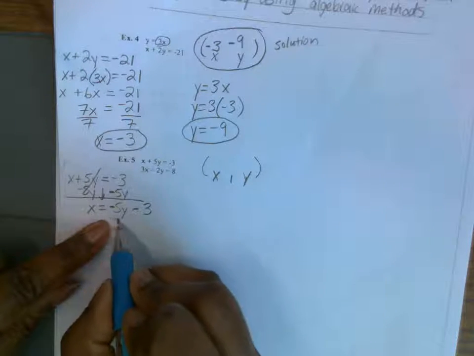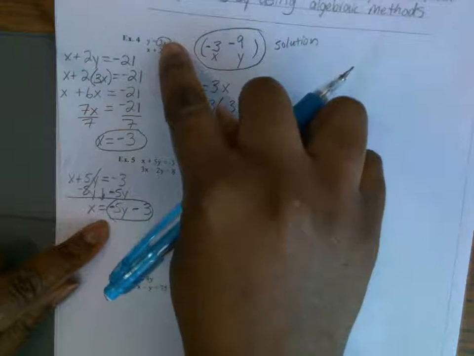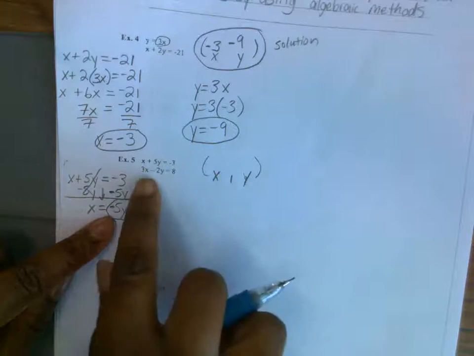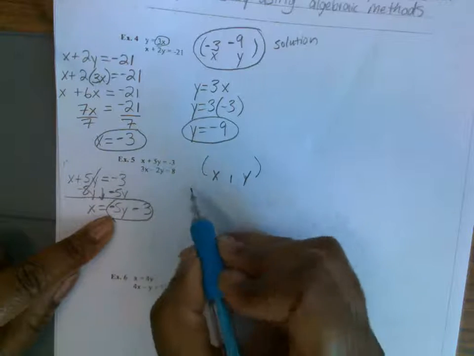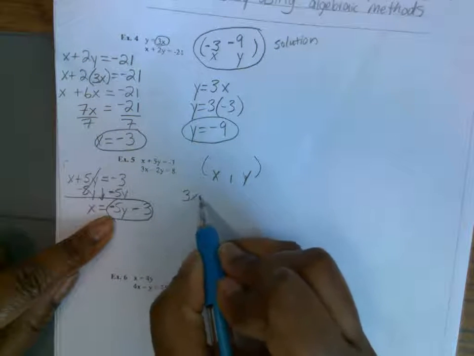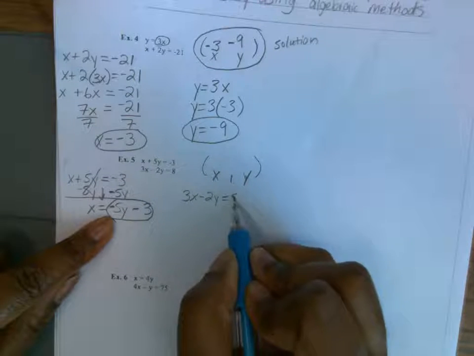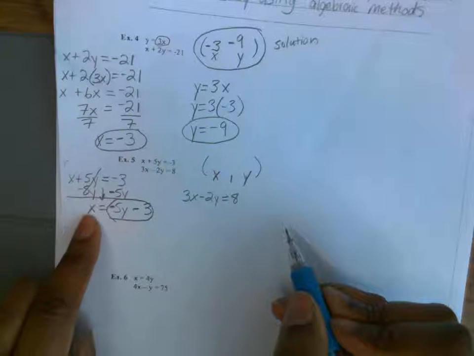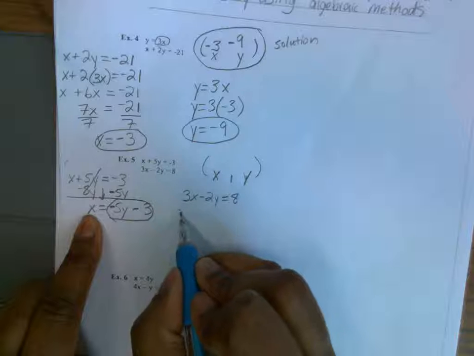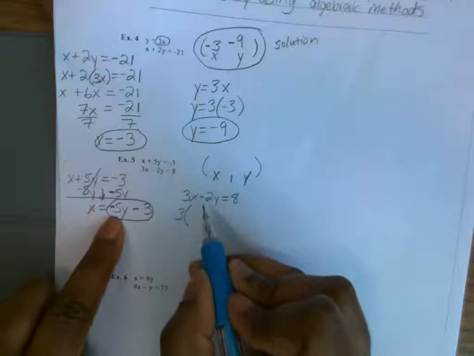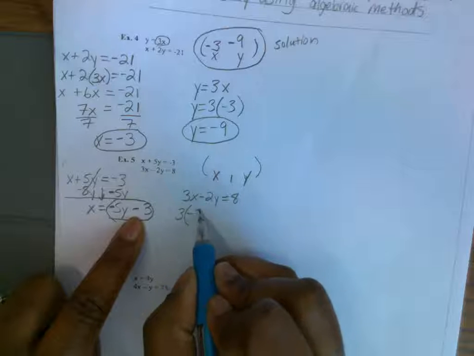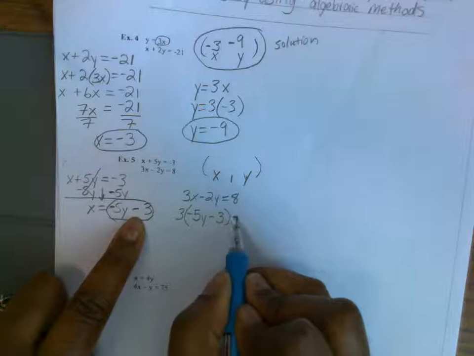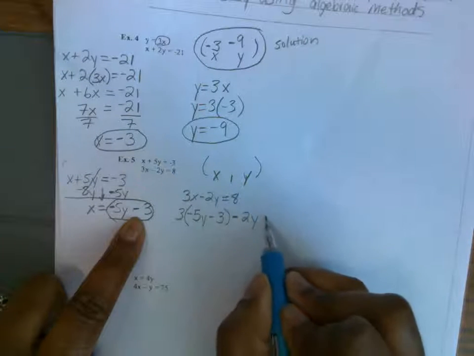So now I'm going to take this right here, just like I did up here, and I'm going to plug this into the other equation. The other equation is the second one right here. So let's rewrite that second one, and let's substitute negative 5y minus 3 in for x. So this is going to be 3 times this expression right here, because this is what x is equal to. Okay. Now I'm going to bring everything else down.